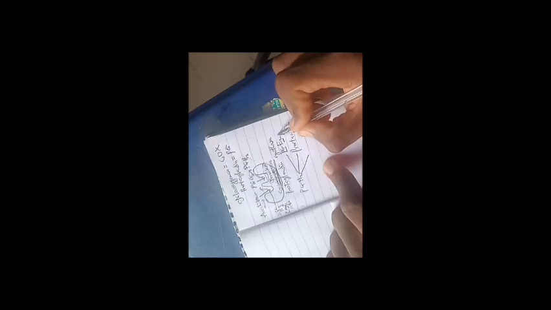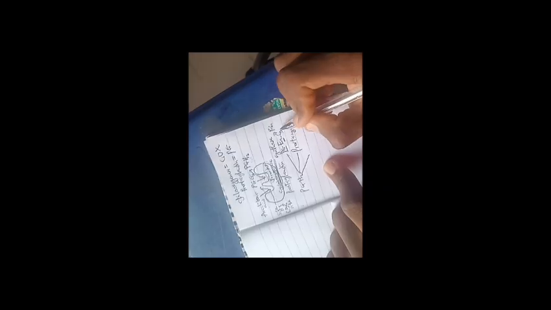And this PGE2 is what is responsible for the pain and the fever. So imagine now the site of action for paracetamol is on this second site, the peroxidase site.